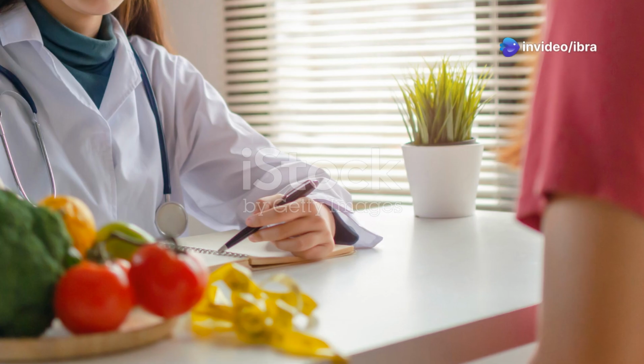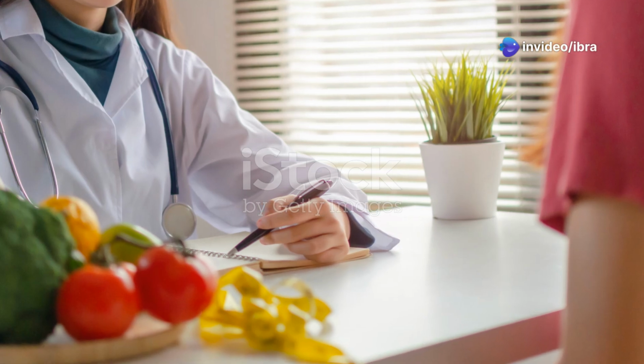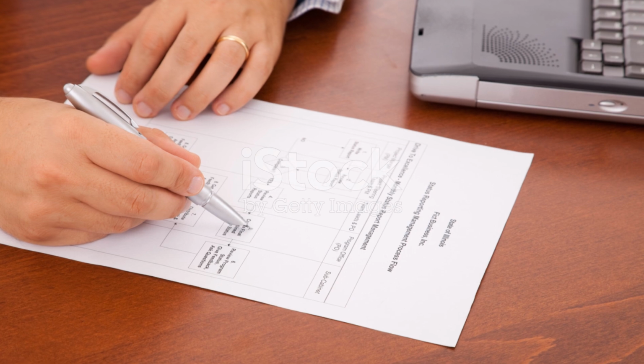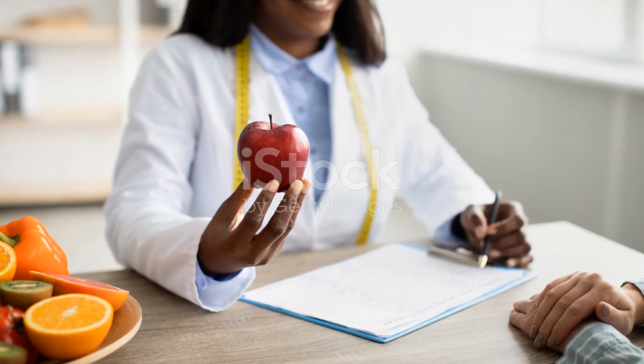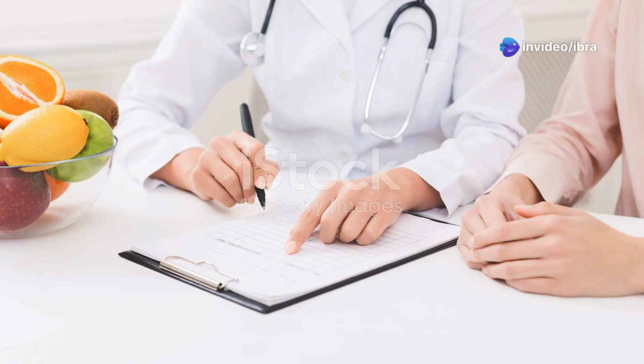Monitoring/evaluation assesses the effectiveness of the intervention. It determines if the client's goals are being met. Adjustments are made to the care plan as needed. The NCP is a dynamic and iterative process. It ensures that nutrition care is patient-centered. It also ensures that care is evidence-based.